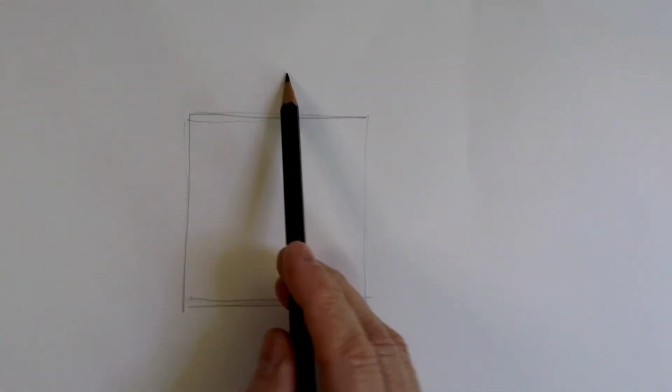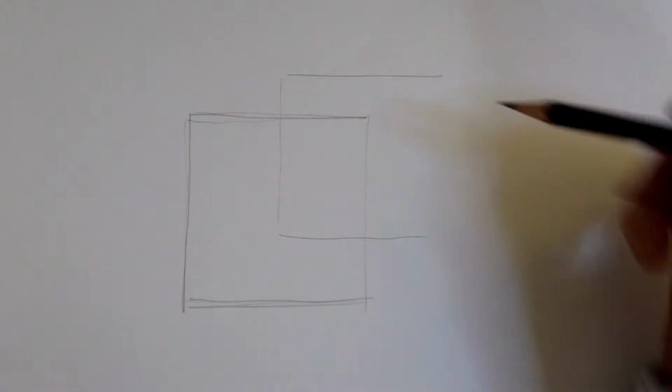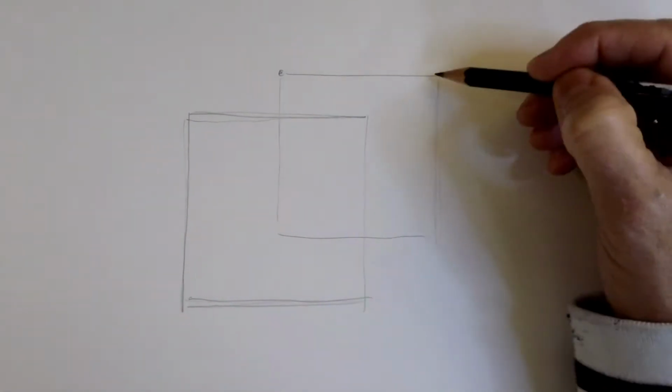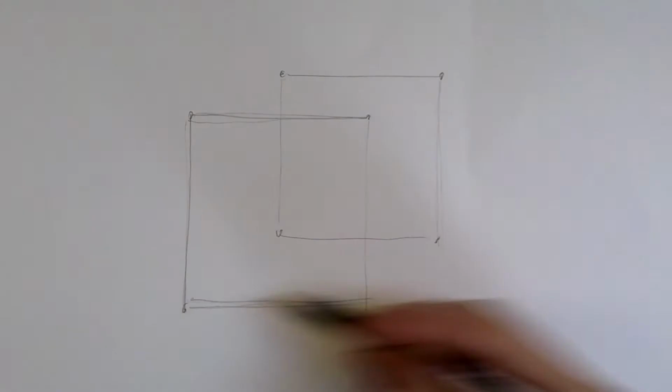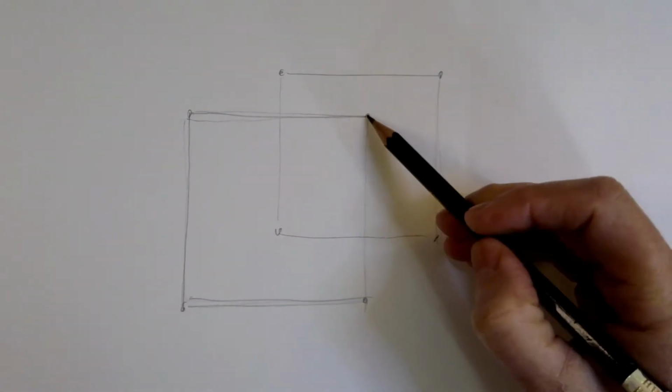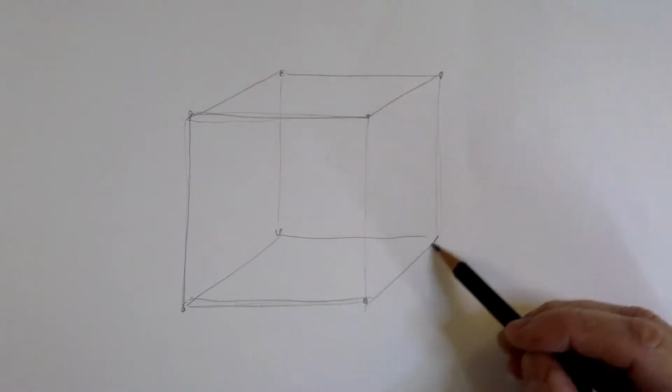Now let's look at how to turn a square into a cube. Freehand, you just create a square behind the first square. Each square has 4 vertices, and you connect the corresponding vertices to create a cube.